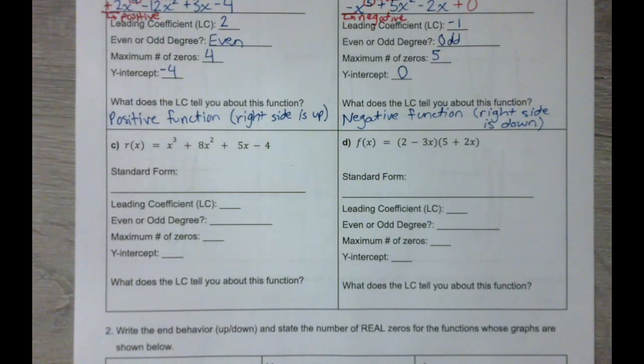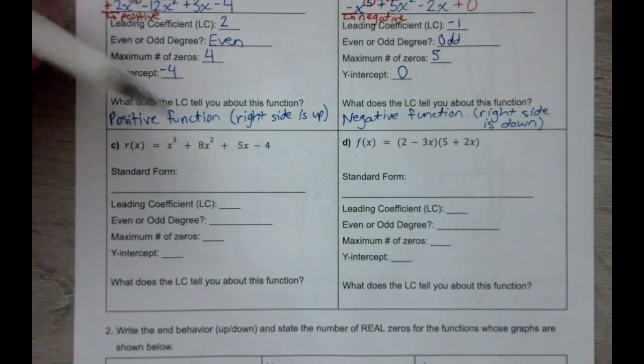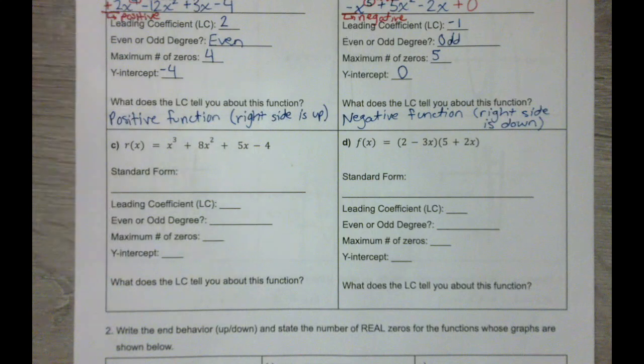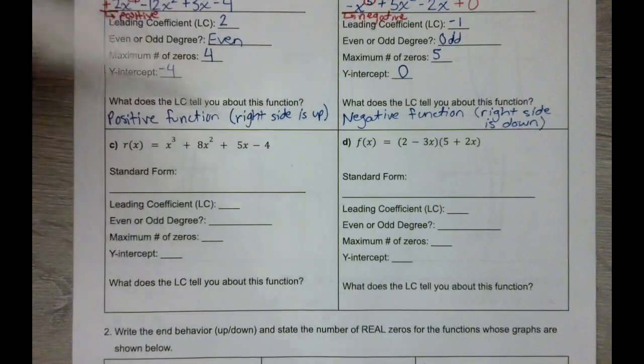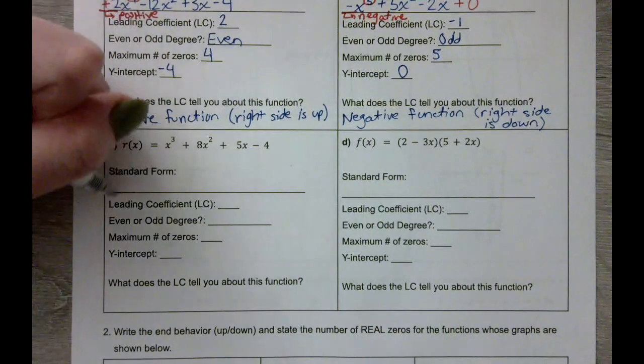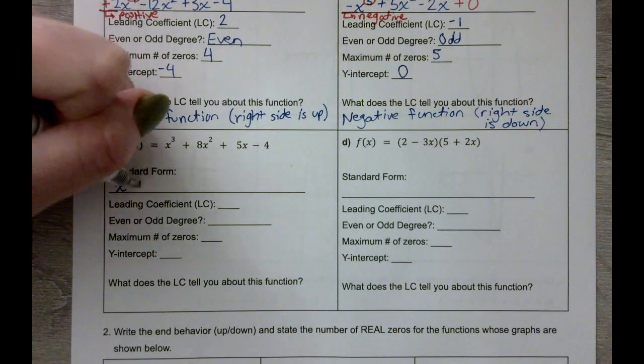C, r of x equals x cubed plus 8x squared plus 5x minus 4. This actually is already in order. Our exponents are in descending order, and that's pretty much it. So I'm just going to rewrite that as is.